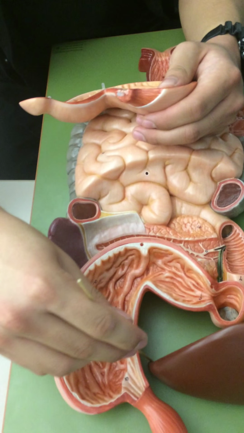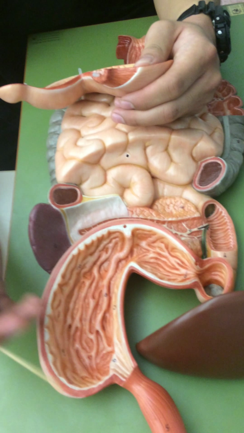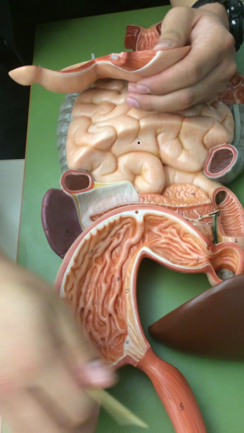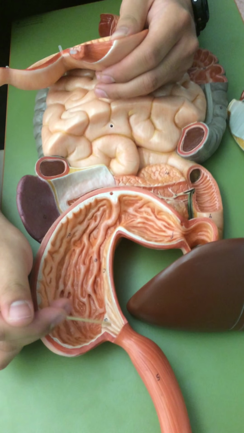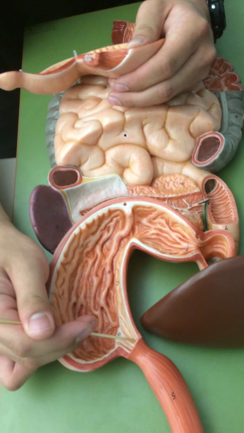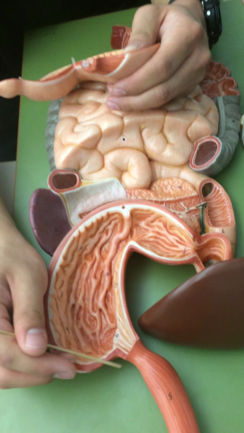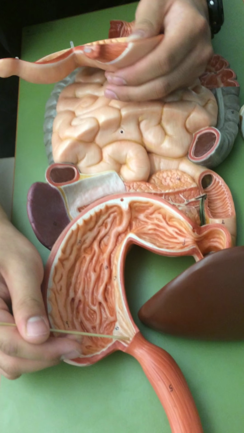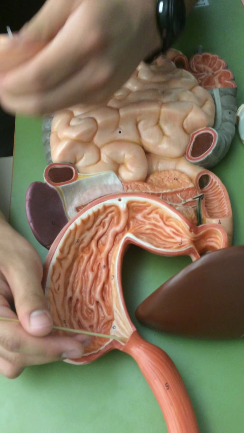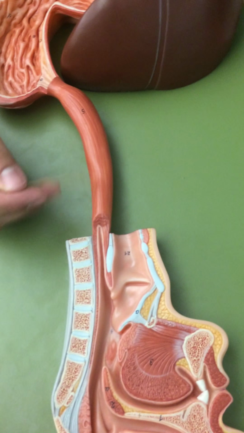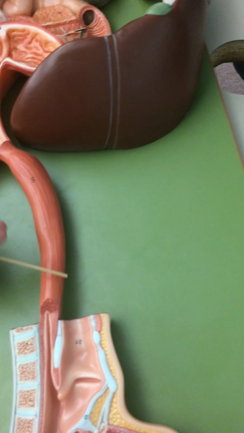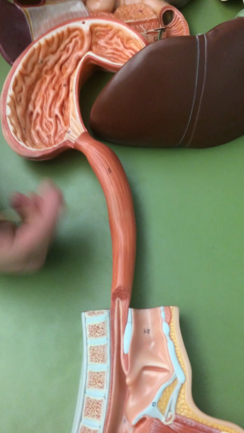We have the lesser curvature of the stomach and the greater curvature of the stomach. You have a region known as the cardia because it's closer to the heart. The cardia has a sphincter known as the cardiac sphincter. Some classes call it the gastroesophageal sphincter, or more specifically, the lower gastroesophageal sphincter. Up here is the upper gastroesophageal sphincter, and in between the two sphincters is the food pipe, the esophagus.